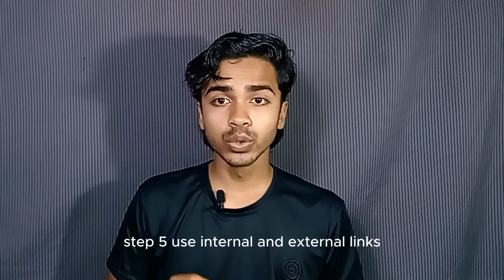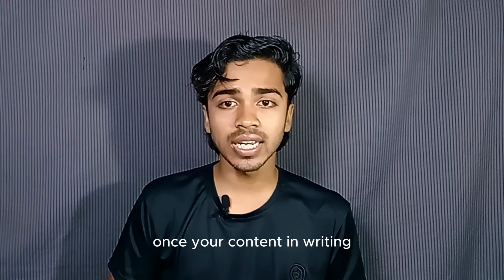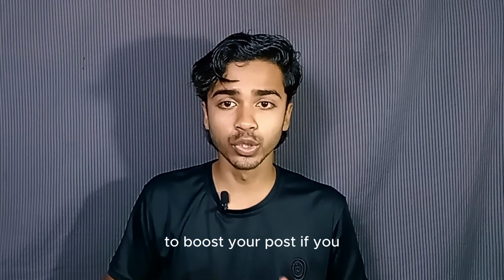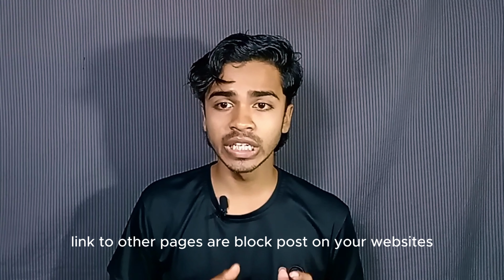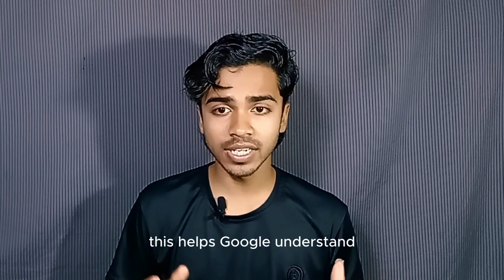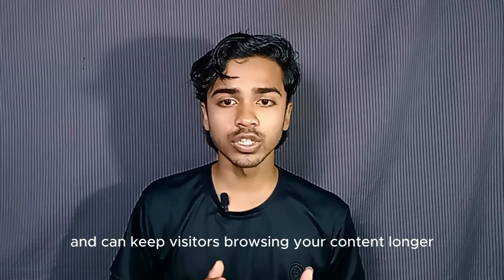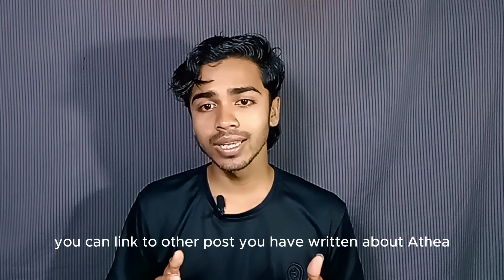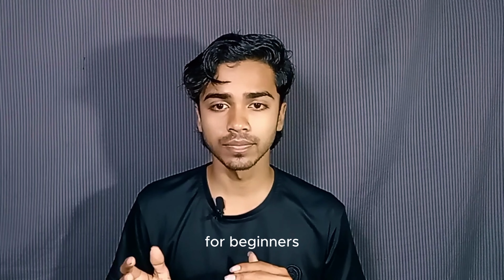Step 5. Use internal and external links. Once your content is written, the next step is to add internal and external links to boost your post's SEO. Internal links. Link to other pages or blog posts on your website. This helps Google understand the structure of your site and can keep visitors browsing your content longer. For example, you can link to other posts you have written about SEO for beginners.